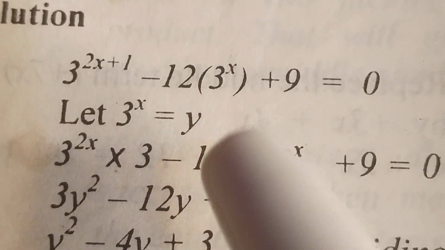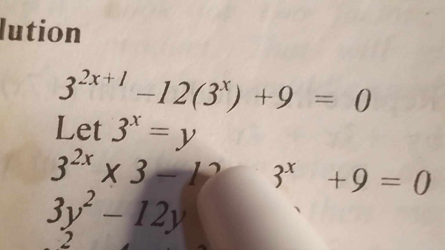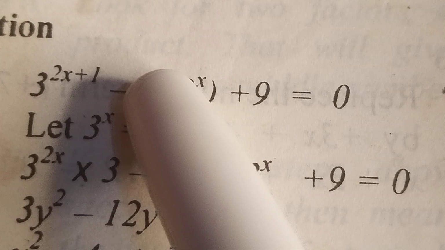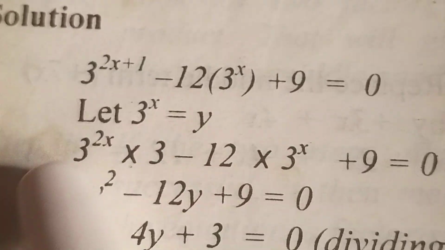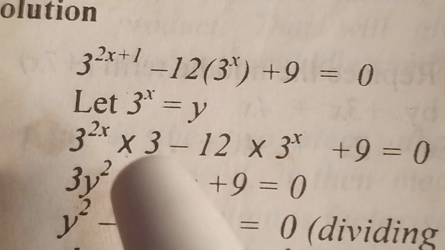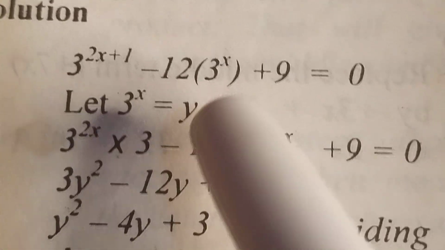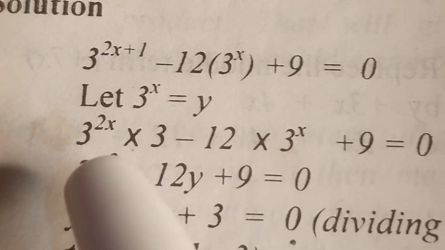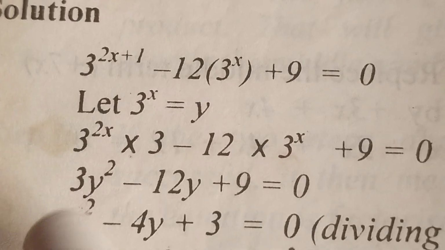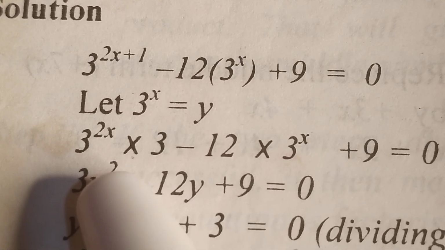Now, we have minus 12 times this. When you have anything in bracket, by this, it means times this. And then plus 9 equals 0. We are trying to simplify it to show the meaning of the whole of this. So now we are replacing, because we say let 3 raised to power x be y. So this 3 raised to power x here should also be y.